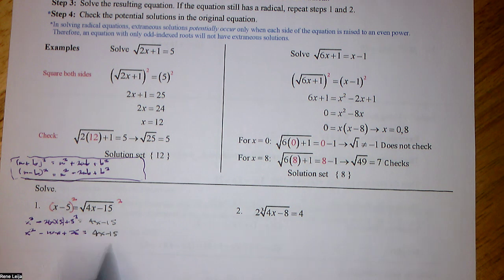Okay, so I have a quadratic, which means I need to bring everything to one side. So I'm going to subtract 4x, so that gives me a minus 14x, add 15, which is going to give us a 40, that equals 0. Now we're going to factor.